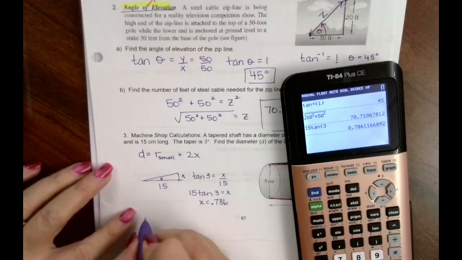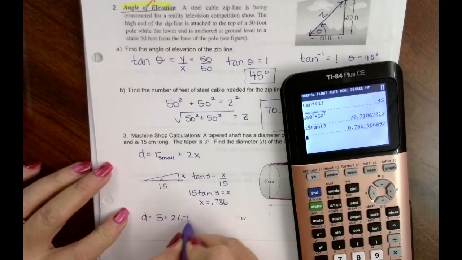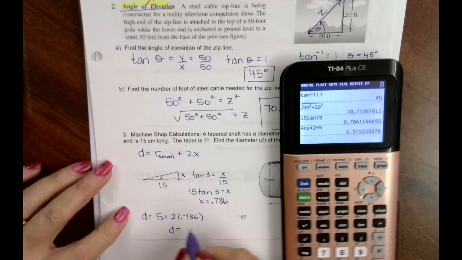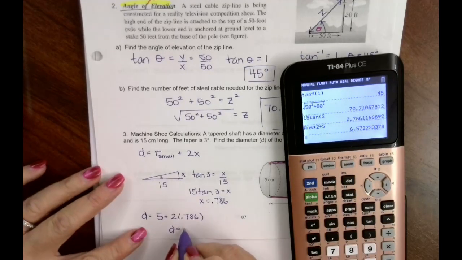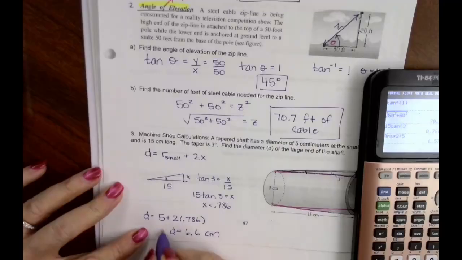So when I plug the whole thing in, my diameter is going to be 5 plus 2 times 0.786. So my diameter of the fat end of my little rod here is going to be 6.6 centimeters.